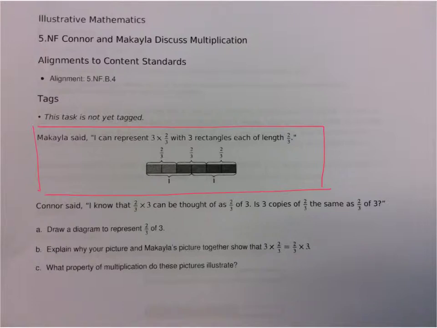Connor said, I know that 2/3 times 3 can be thought of as 2/3 of 3. Is 3 copies of 2/3 the same as 2/3 of 3?